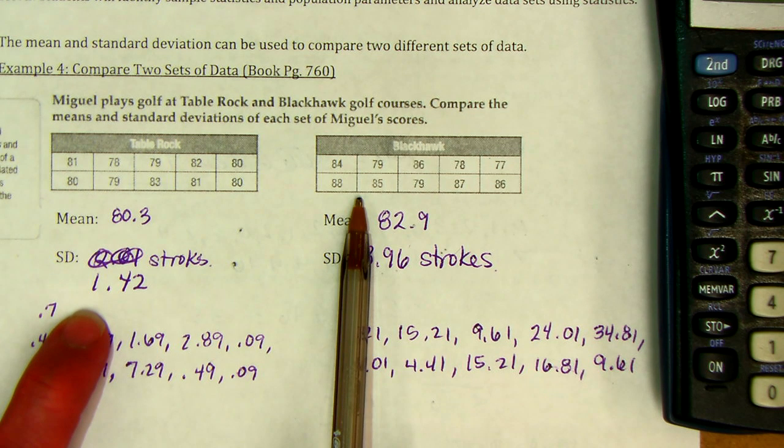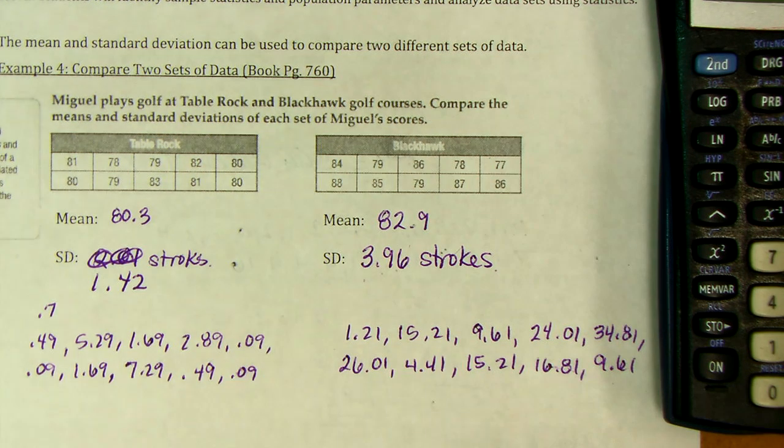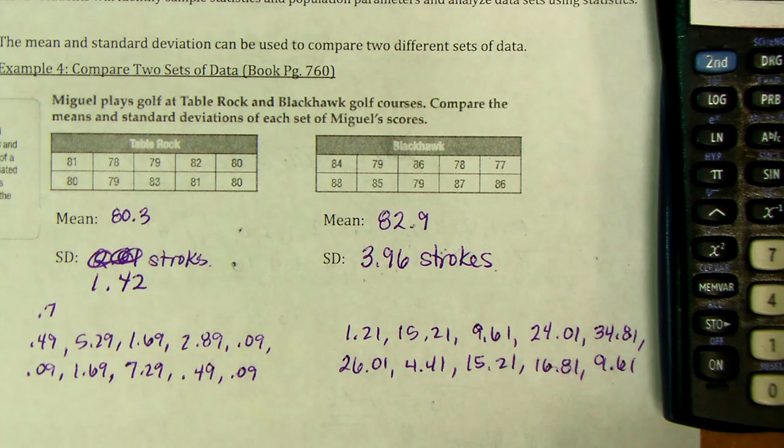Now, I'm going to stop that one there because we are already at a half hour, and I hope you fast forwarded through all that mess but got the same answers. And I'm going to attach another video to show you how you can actually use your calculator to calculate standard deviation. All right. So good luck.